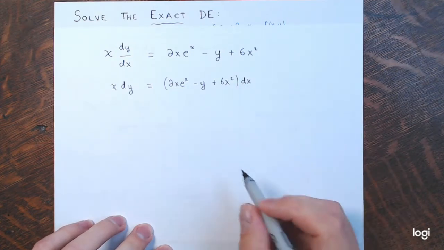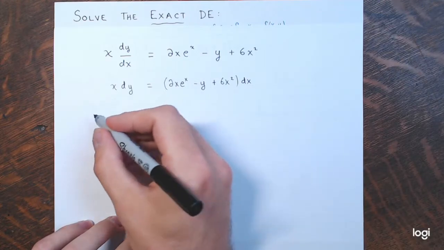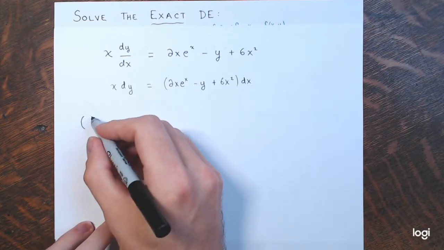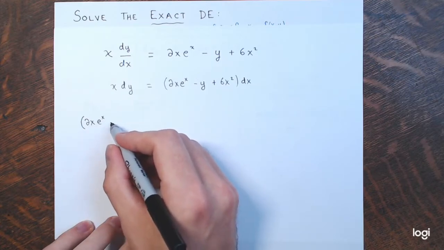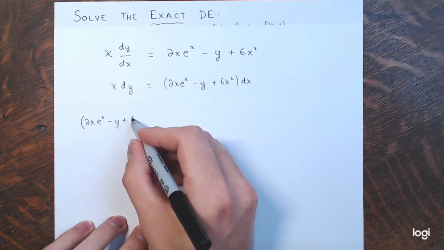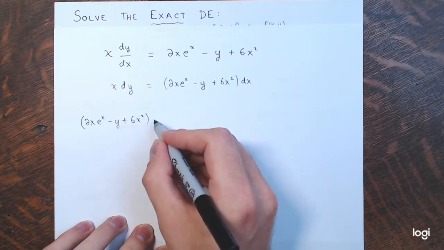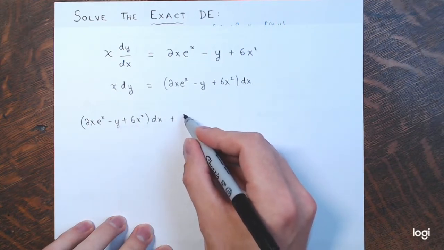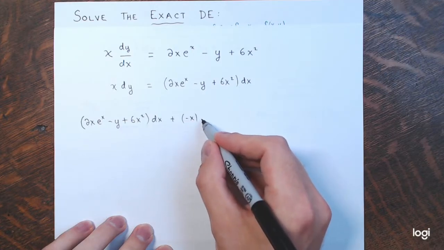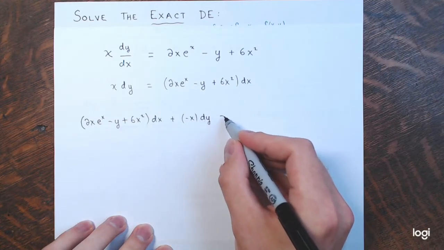And then I'll just subtract the x dy, so we get it in that form that we want. 2x times e to the x minus y plus 6x squared dx, plus negative x times dy equals 0.